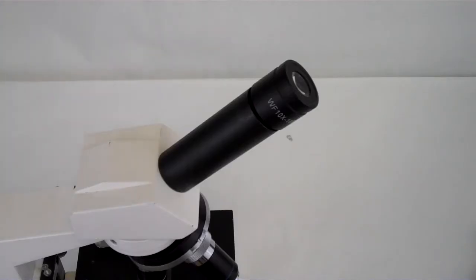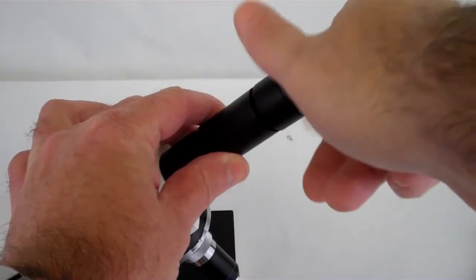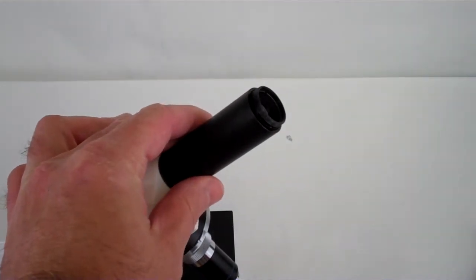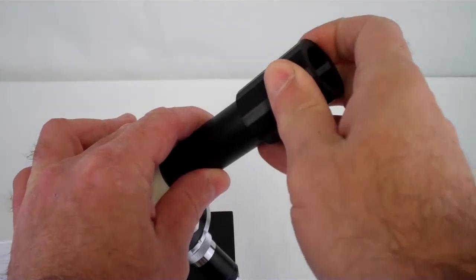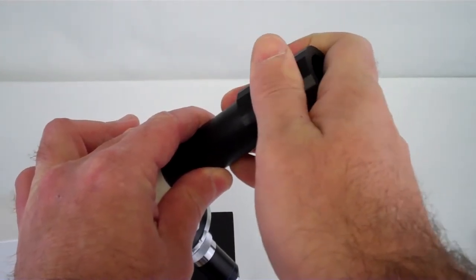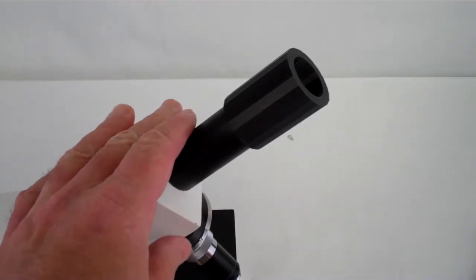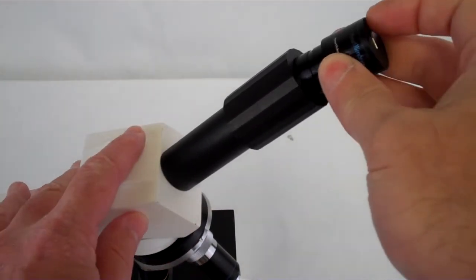So the first thing we need to do is remove the eyepiece from your traditional microscope. Sometimes it unscrews, sometimes it slides off, sometimes there's a small screw underneath that you need to remove. In this case, we're going to use the universal adapter, and we're going to put it on, and then we'll slide the optics right into it.